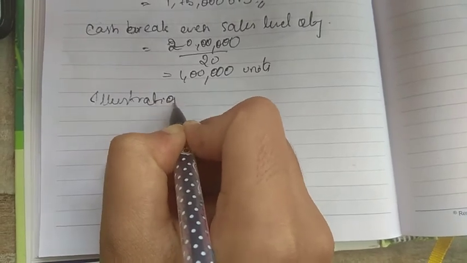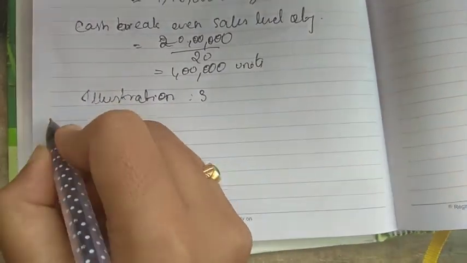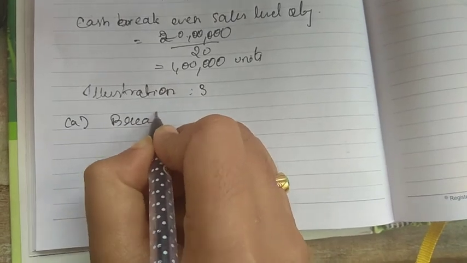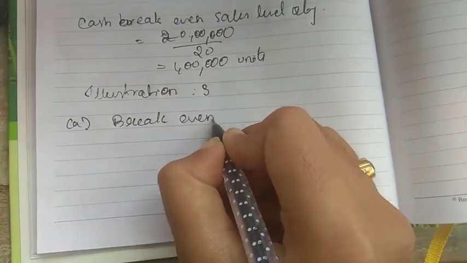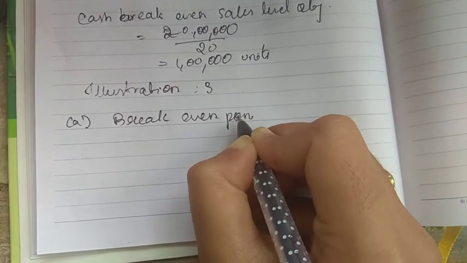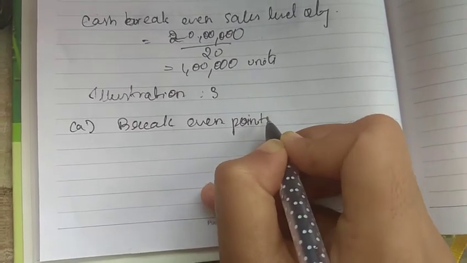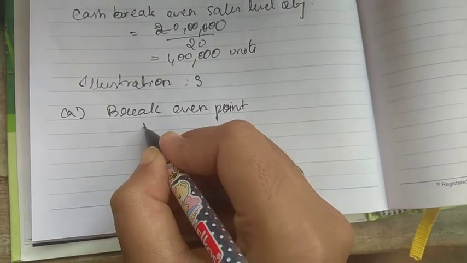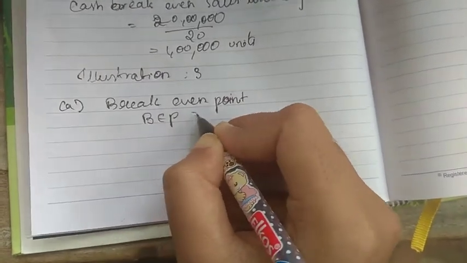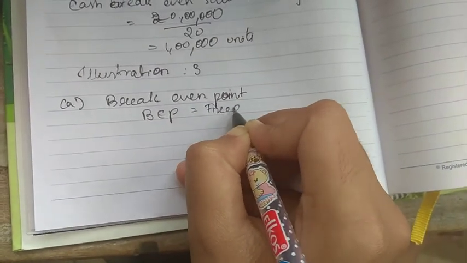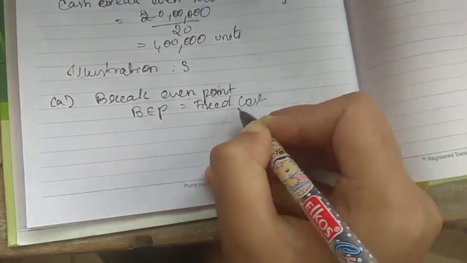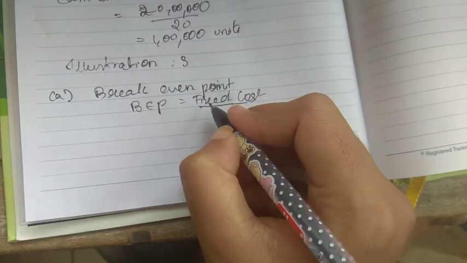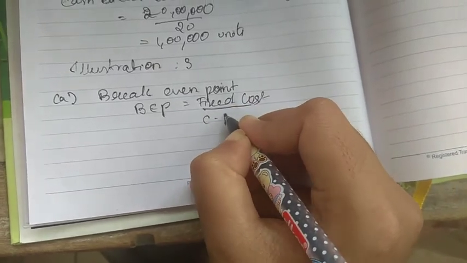Illustration 3. First, we have to calculate the break-even point. Break-even point is equal to fixed cost divided by contribution per unit.